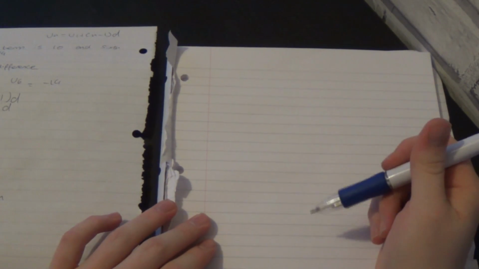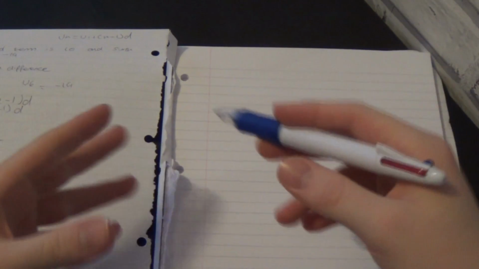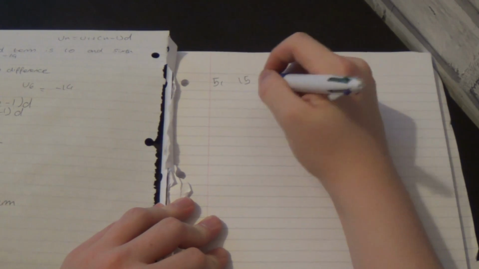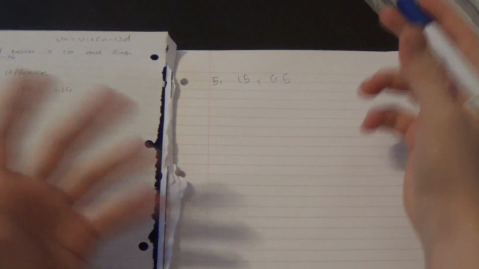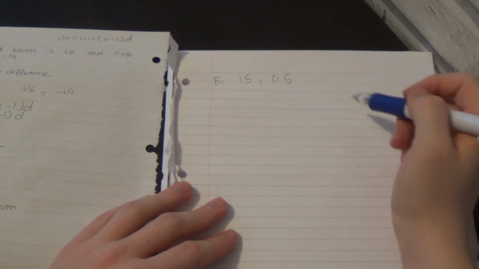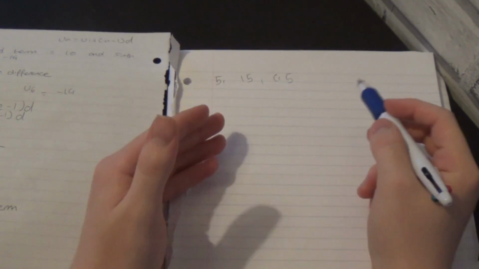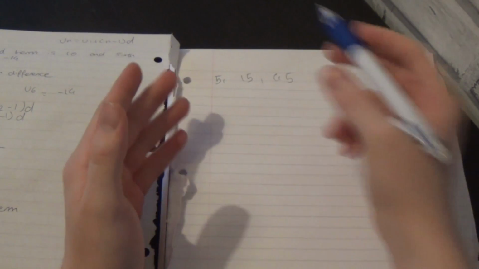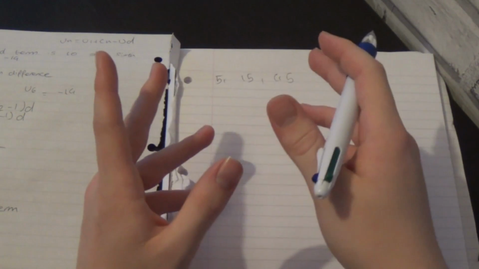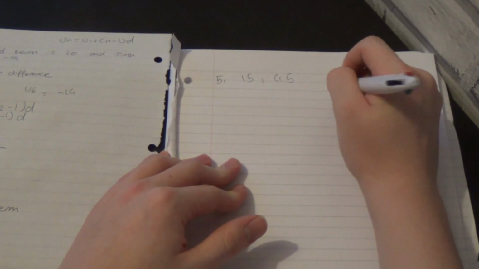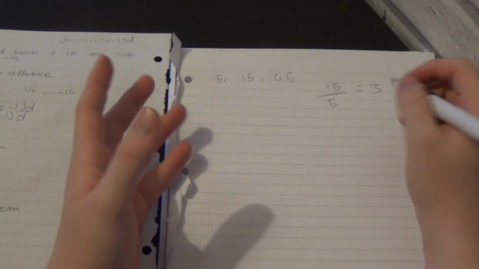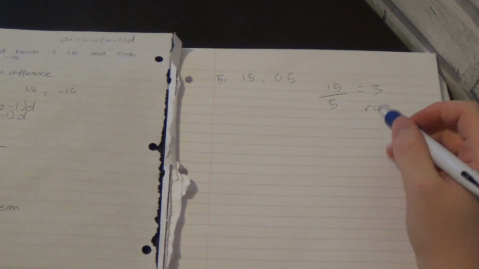Now let's move on to geometric sequences. They're different to arithmetic sequences in the fact that the difference between terms is either multiplied or divided. So, 5, 15, 45. Let's say this is a very basic geometric sequence. Here, the common ratio, we call it common ratio this time, will be 3. And the way we can calculate this is if we have two consecutive terms, then we take the 15 and divide it by 5, and that will be 3. So the common ratio is 3, and we denote common ratio with r.